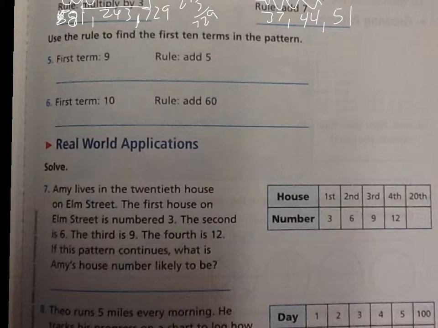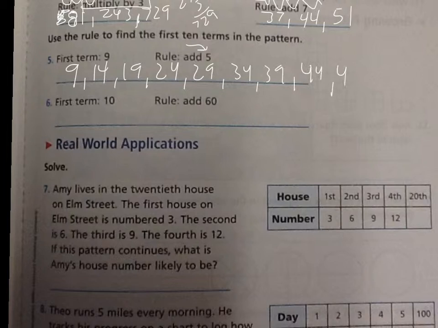This says use the rule to find the first 10 terms of the pattern. Well, the first term is 9, and it tells you to add 5 each time. So you got 9 plus 5 is 14, 19, 24, 29, 34, 39, 44, 49, and 54. See, we added 5 to each term, and that gave us our first 10 terms. Next one, it says add 60. So I want you to do this on your own, and then we'll do it together.